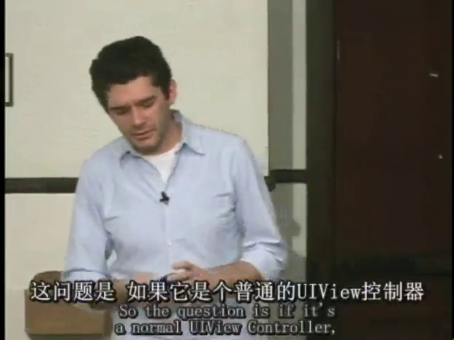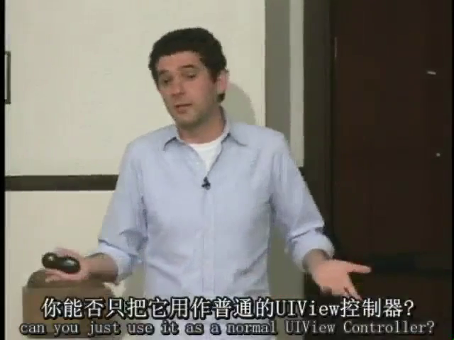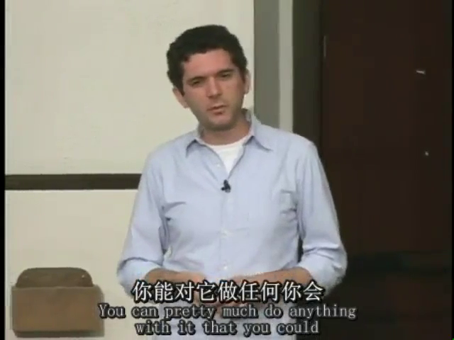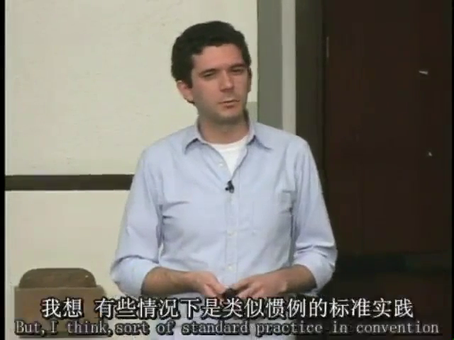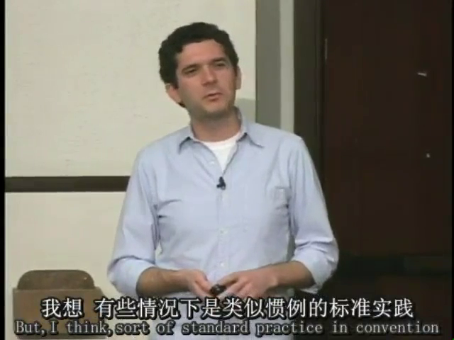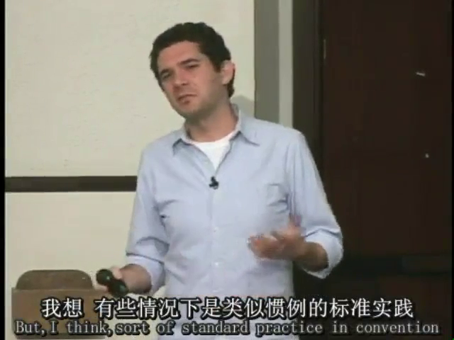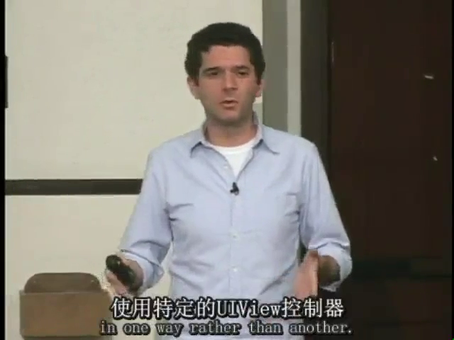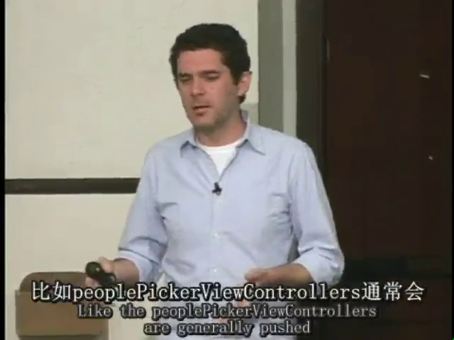Yeah, it's a general UI view controller, so the question is, can you just use it as a normal UI view controller? And that's true. You can pretty much do anything with it that you could with any other UI view controller. But I think standard practice and convention in some cases leads us to use particular UI view controllers in one way rather than another.